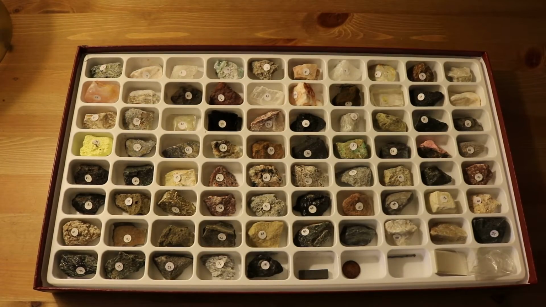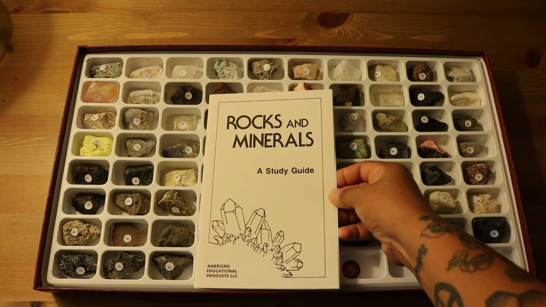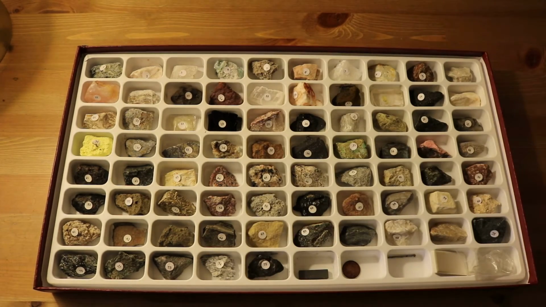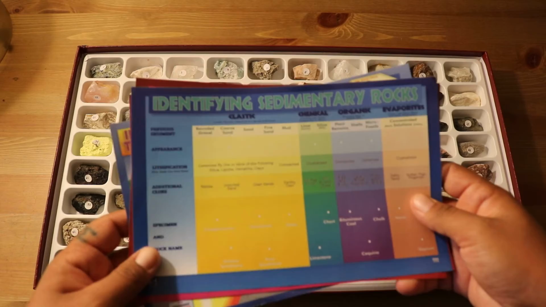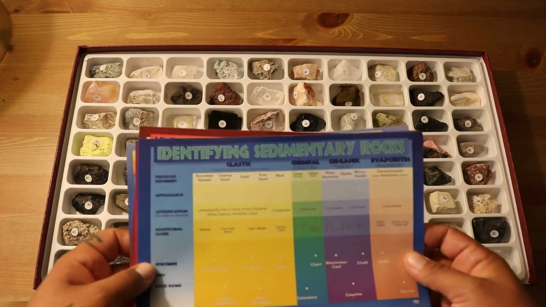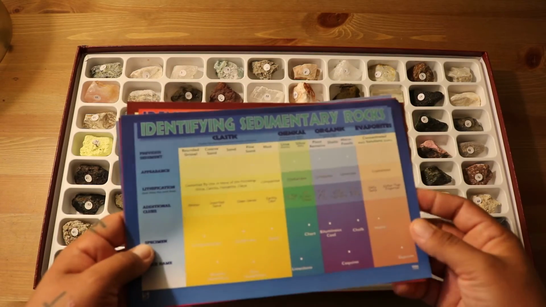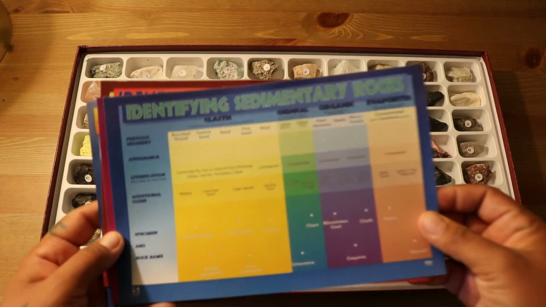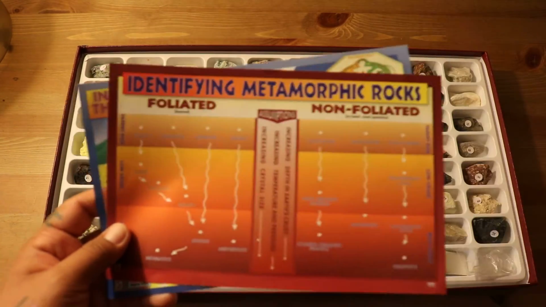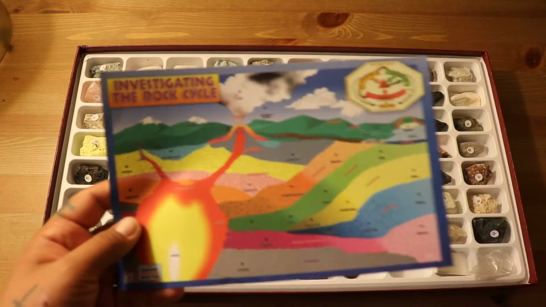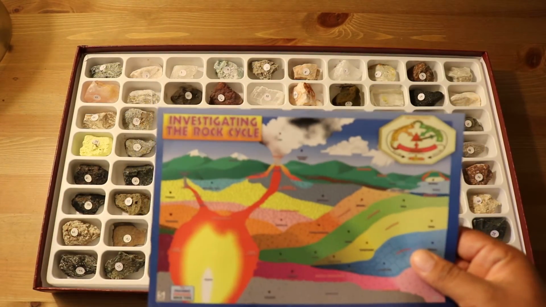In this box, you also get a rocks and minerals study guide, along with several helpful sheets that we will not necessarily be using for this lab, the next two labs, which will be the minerals labs, but will come in handy for when we start identifying some rocks in here. And so they give you identifying sedimentary rock sheets, identifying igneous rock sheets, identifying metamorphic rock sheets, and then as well as investigating the rock cycle.